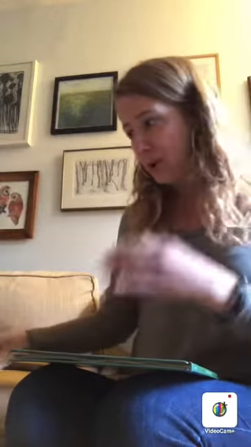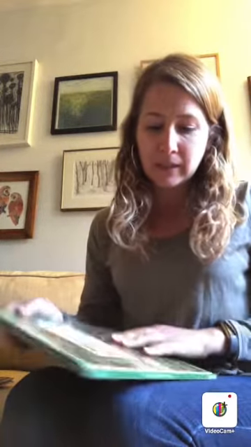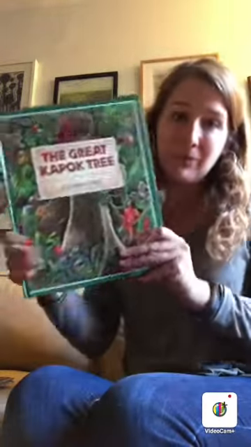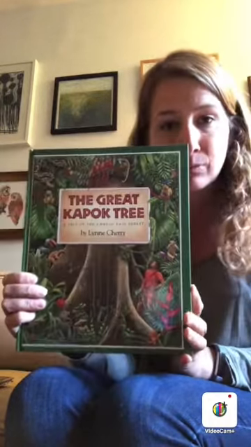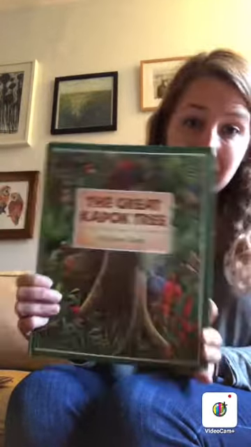So today we are going to be reading another book about a tree, and this book is one of my favorites. It's called The Great Kapok Tree, and it's not a true story, but the author does use some real information in the story. So you can still learn from it, even though it's not a real story. And the setting is a rainforest. This one is a tropical rainforest. And you can see on the cover, this is what a rainforest looks like with all these animals.